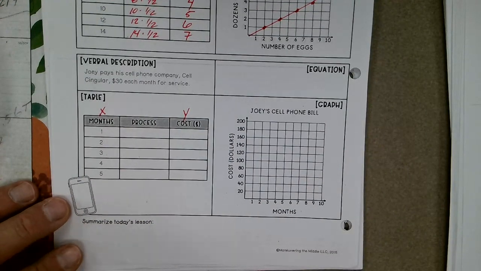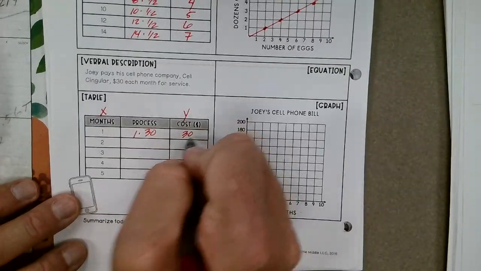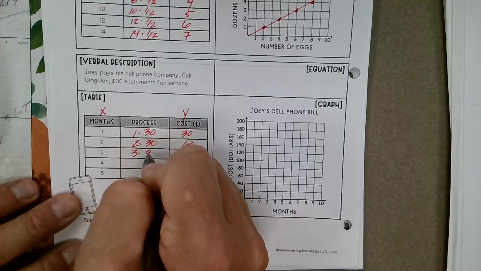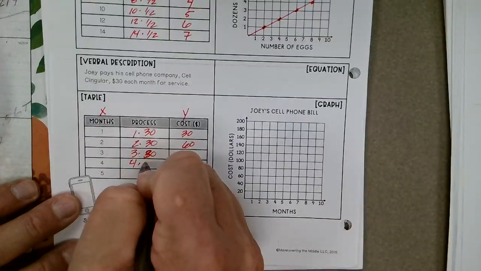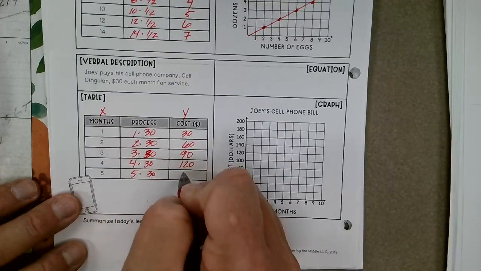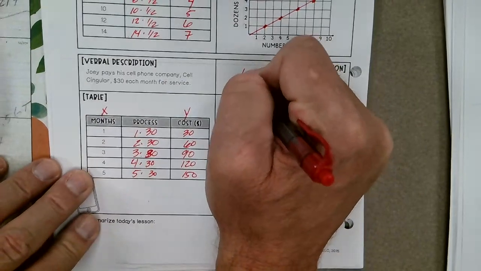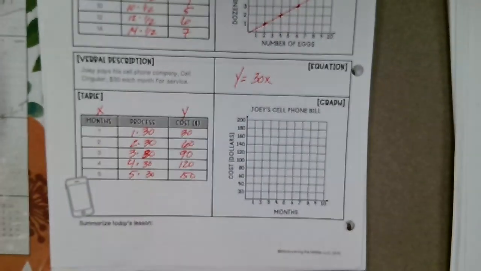So 1 month, we're paying $30. 2 months, we're paying $60. 3 months, paying $90. 4 months, we're paying $120. 5 months, we're paying $150. Okay? So what is our equation? If this is x and this is y, y equals 30x. 30 times any number gives us that.